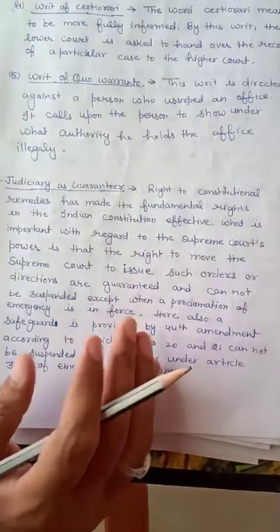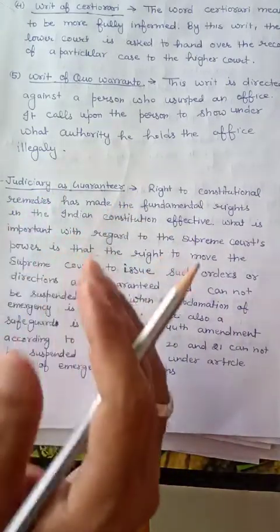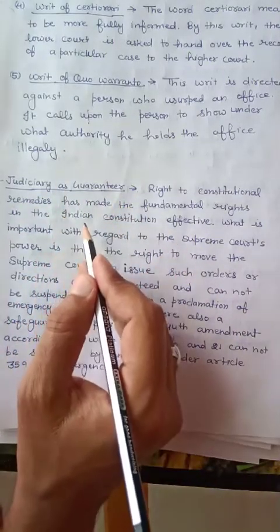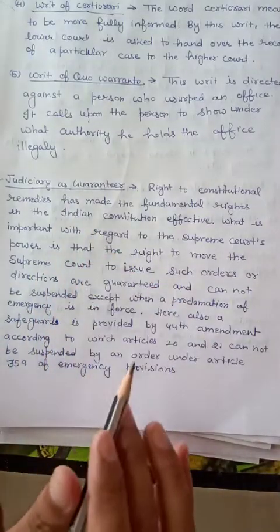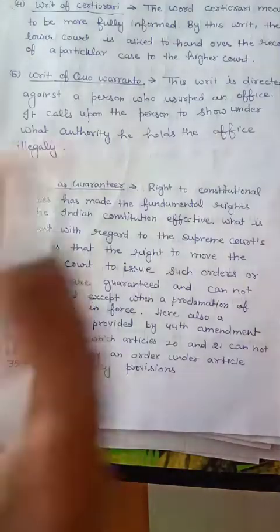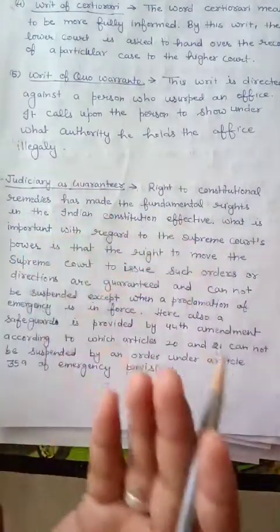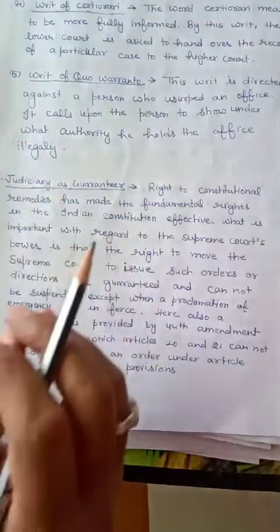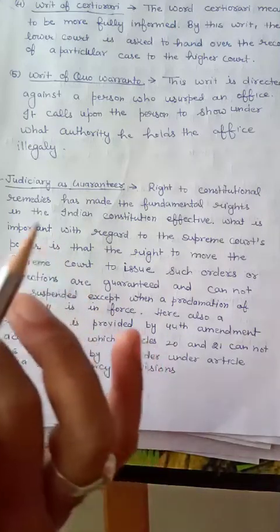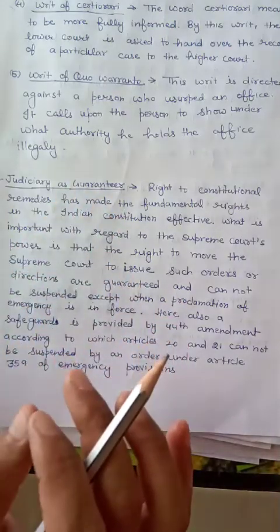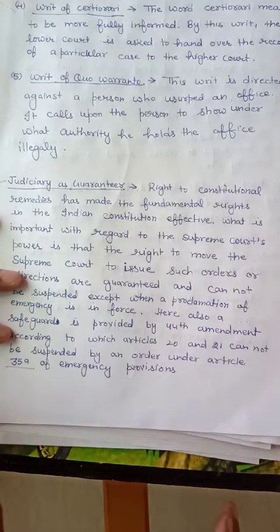But after 1975, an amendment took place in 1978 by the 44th Amendment, through which our parliamentary system made a legal provision that Article 20 and 21 cannot be suspended by any kind of emergency given in Article 359.